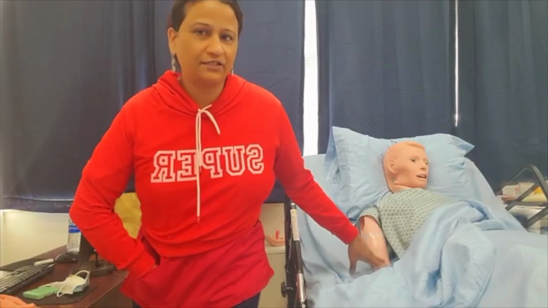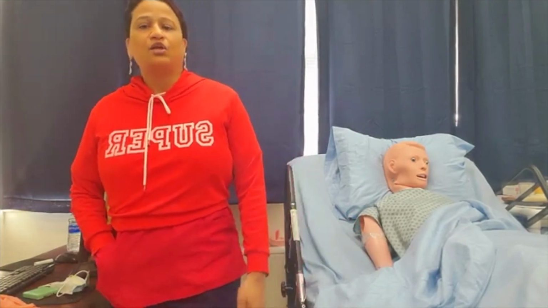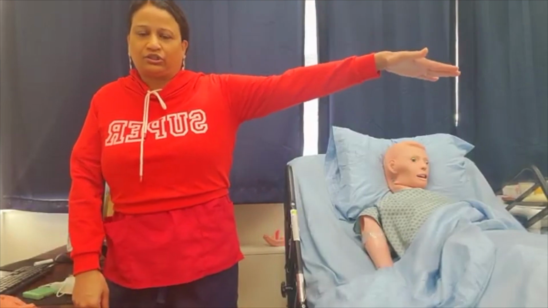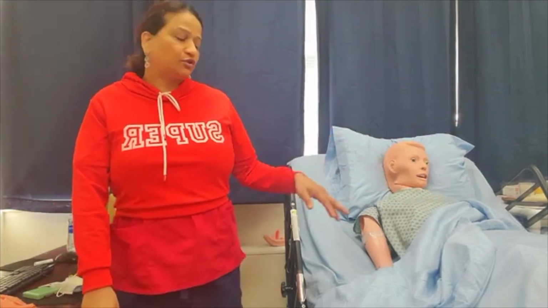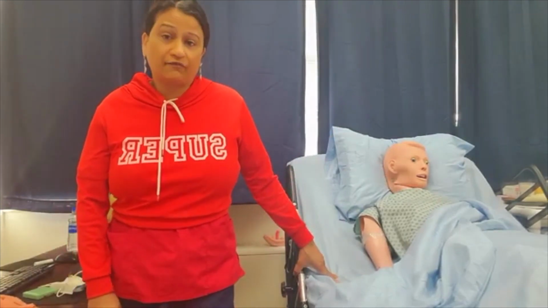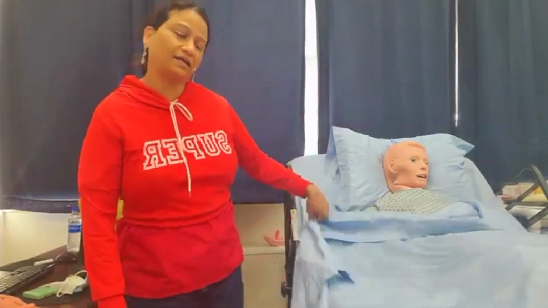Let me define these two terms. Adduction is when you have a body part and it's closer to the midline of the body. This is adduction. This is abduction. Abduction is moving the body part away from the center of origin. I'm also going to demonstrate to the student how to do flexion and extension of the arm. So that being said, let's dive into the content.